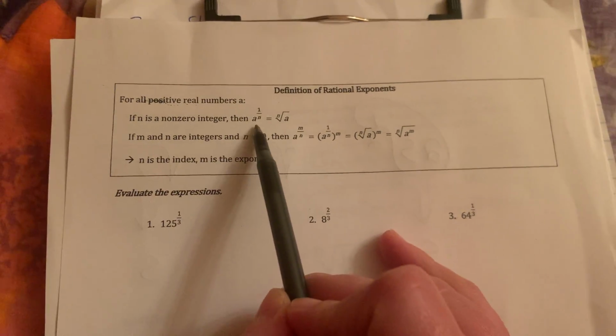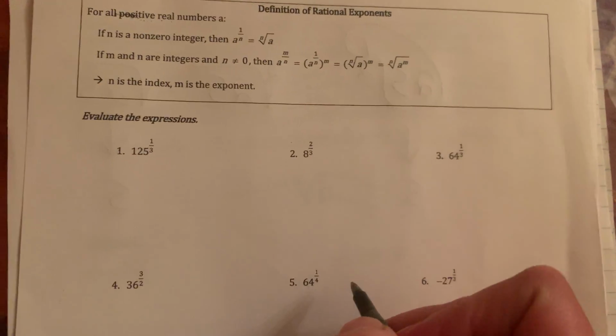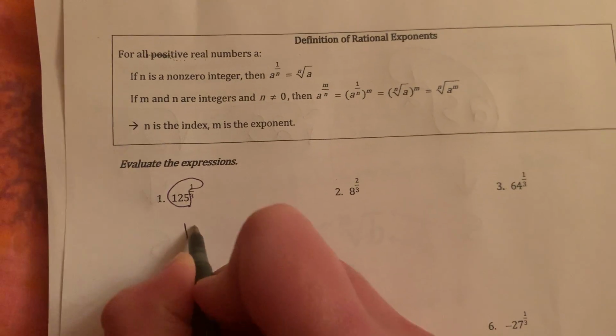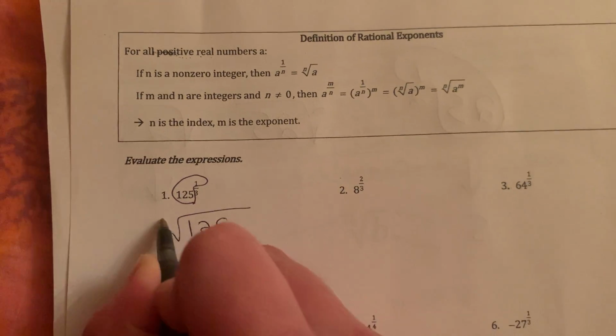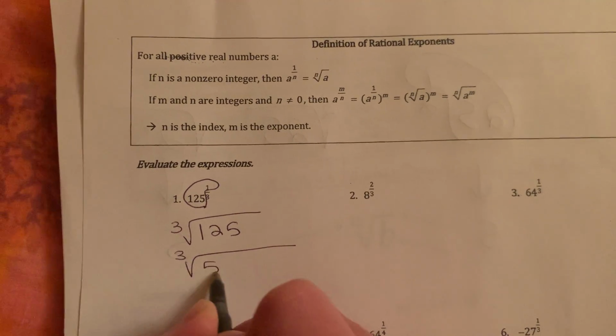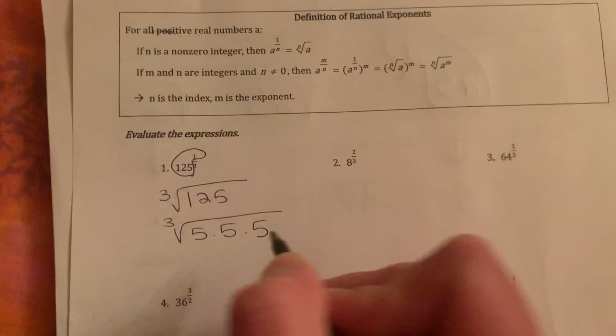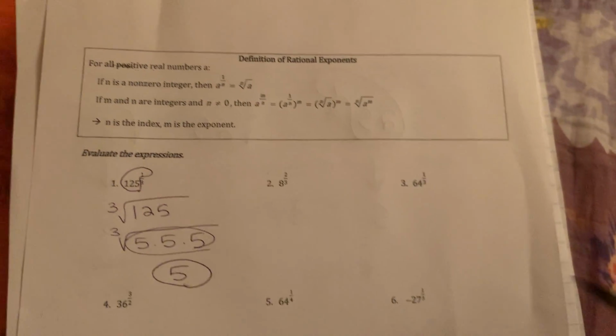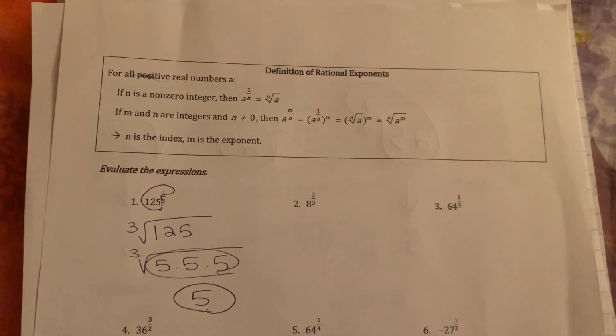So this is in your notes, and it just kind of goes along with section 4. Section 6, I'm not going to go into detail because this is it. We'll just touch upon a few of these. So if you have 125 to the 1/3, that's saying 125 to the first, and then the cube root of 125. Well, that's like saying 5 times 5 times 5. I need a group of 3, bring it out. So when you have cube roots, you need a group of 3.